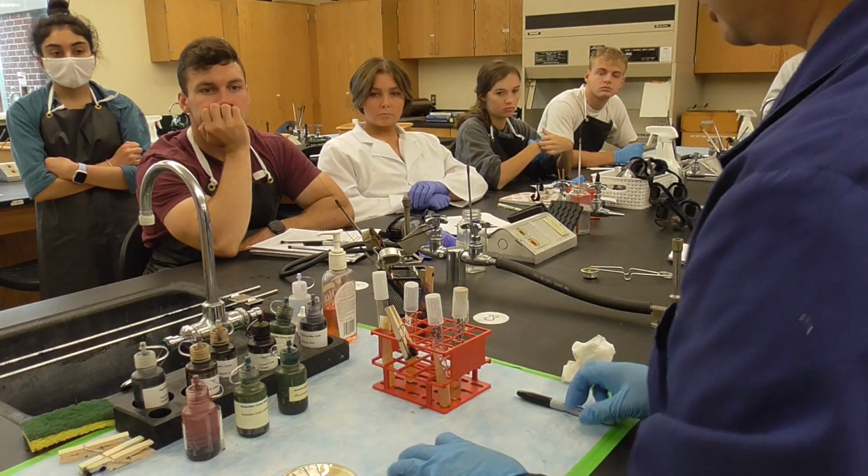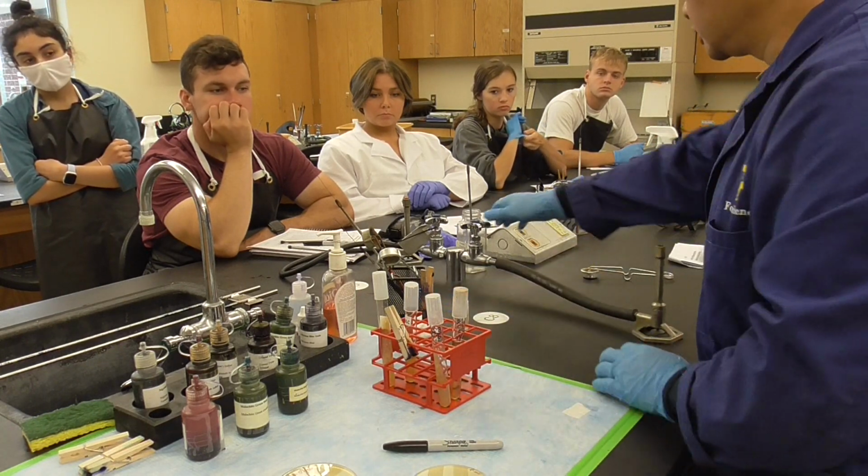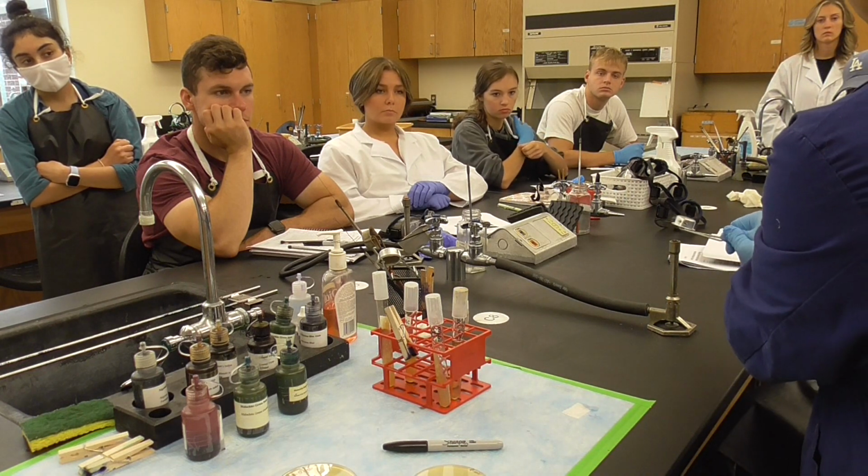So first of all, let's do the transferring bacteria. This you absolutely need a Bunsen burner, but don't need a goggle. Okay, and there's no dye there.